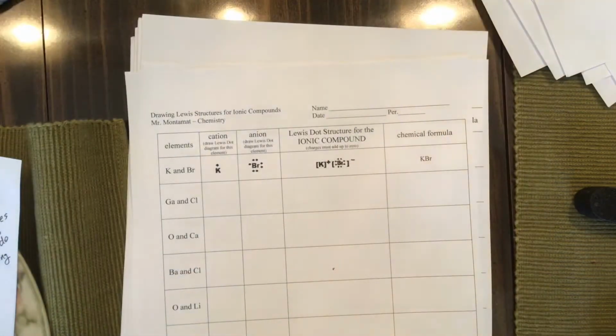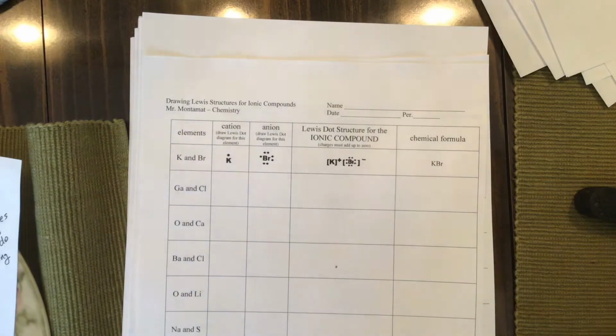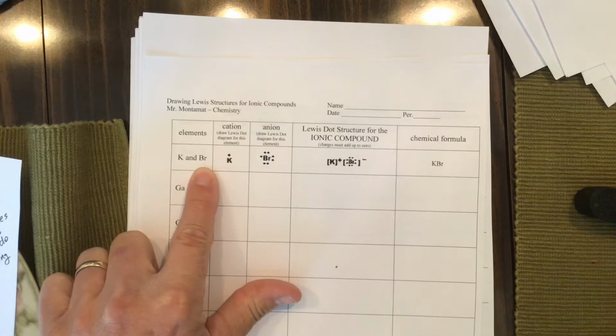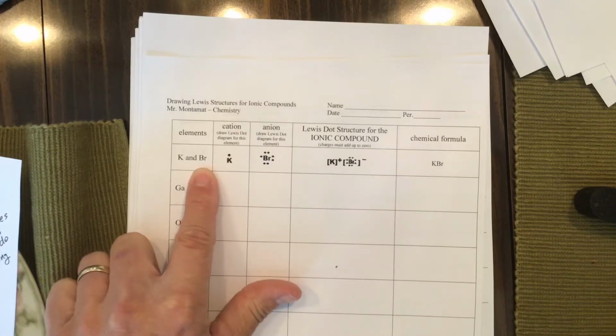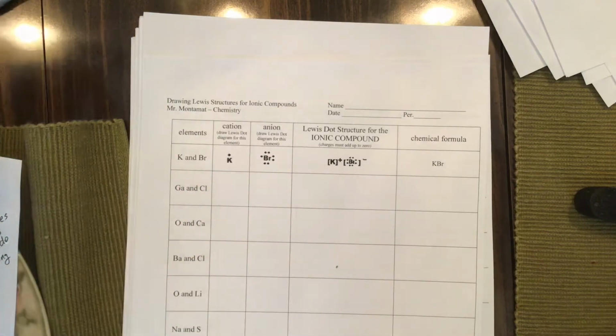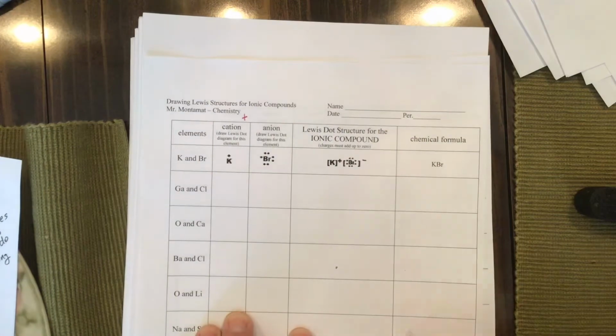Okay, so this is the worksheet that I put on Google Classroom, and what you'll notice is that you don't have to print this out. All you have to do is know which elements you're going to do. It's going to give you 2 elements. Here we've got potassium and bromine. Then you're going to draw the Lewis structure for the cation. Remember, cation means it's a positive ion, and the anion is a negative ion.